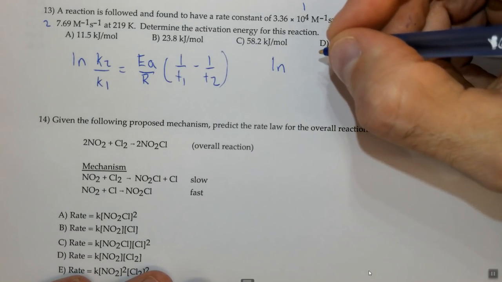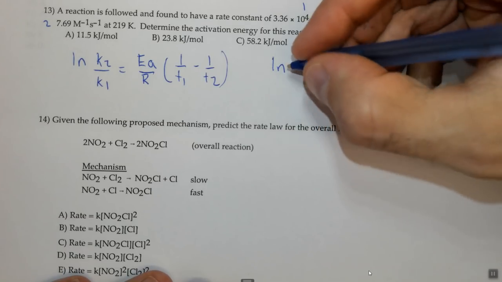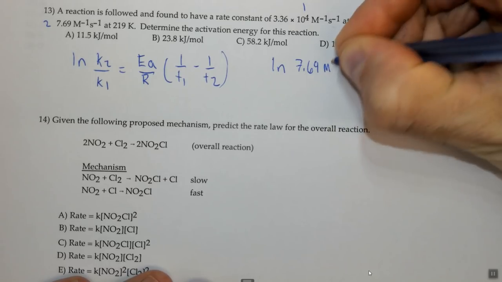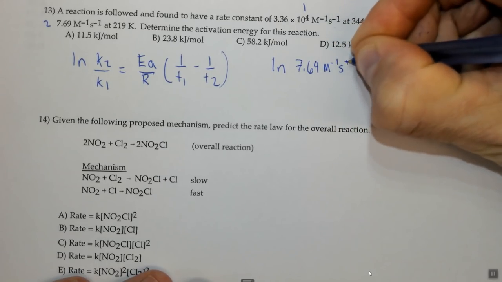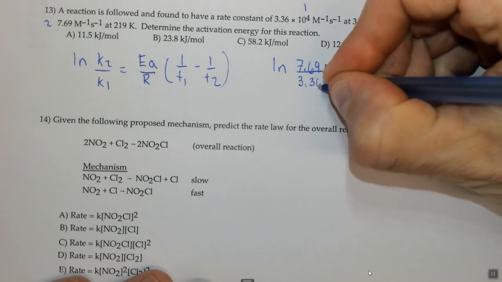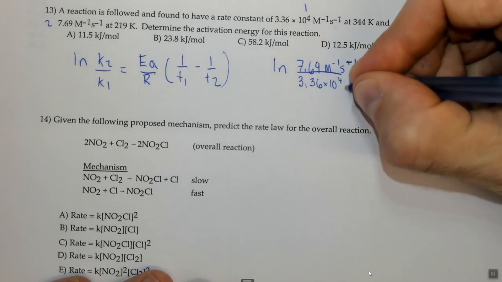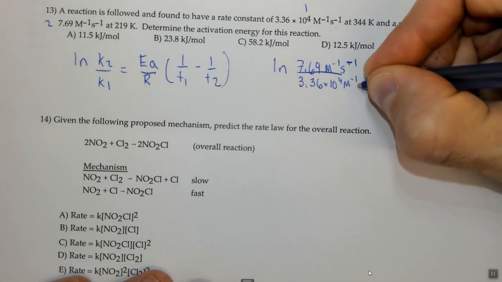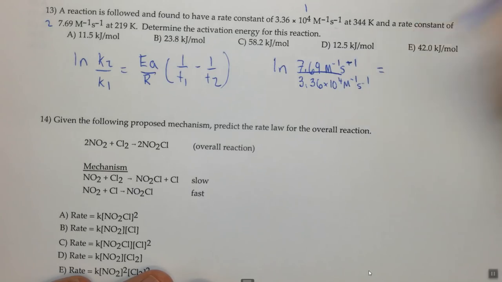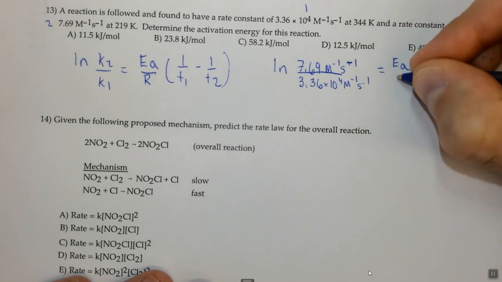So ln of the second one is 7.69 M^-1 s^-1 over the first one, 3.36 times 10^4 M^-1 s^-1, equals EA, that's my variable, that's what I'm looking for.